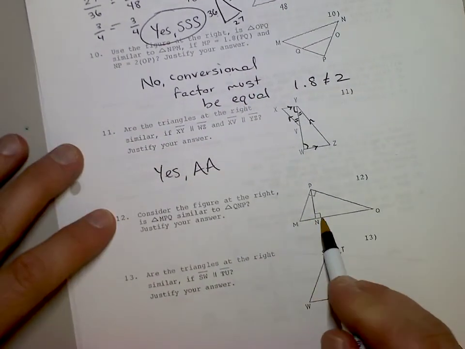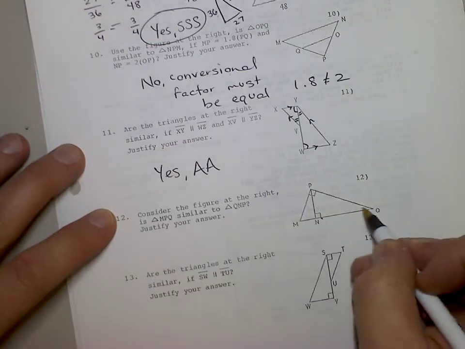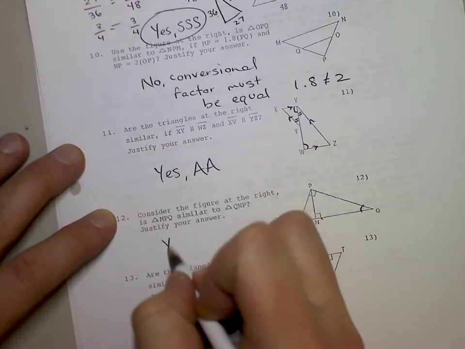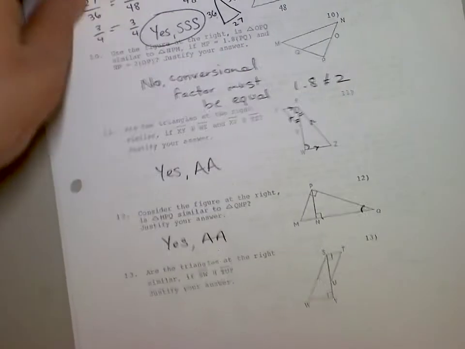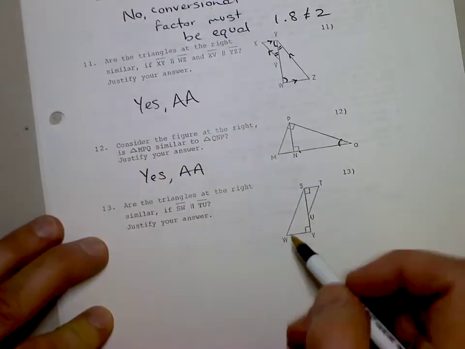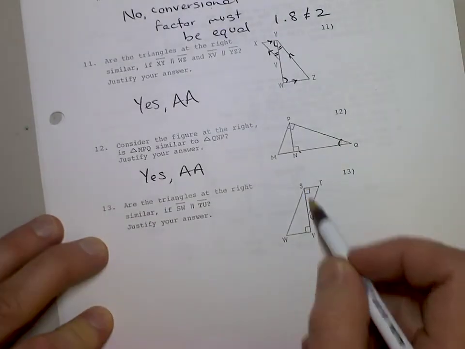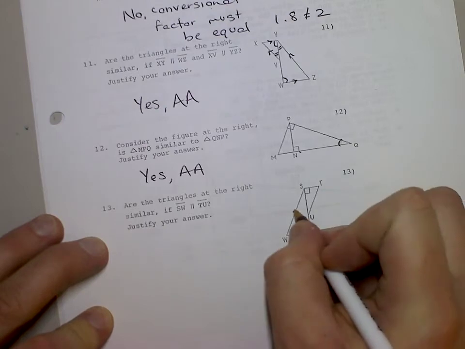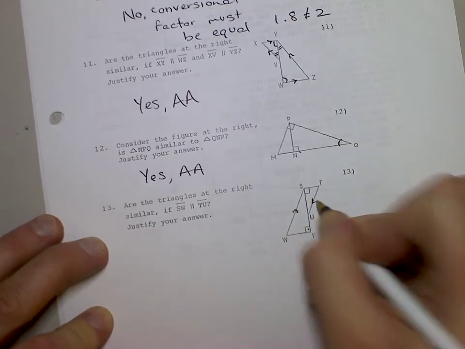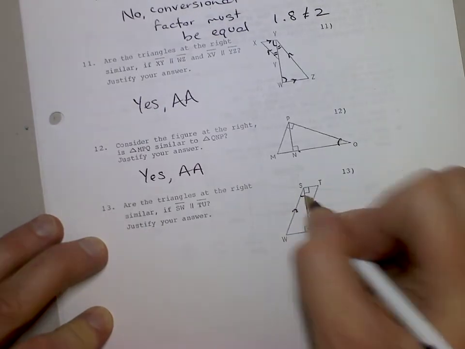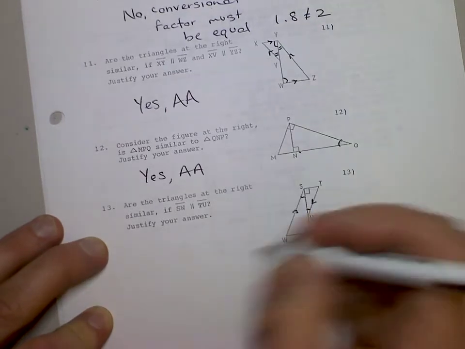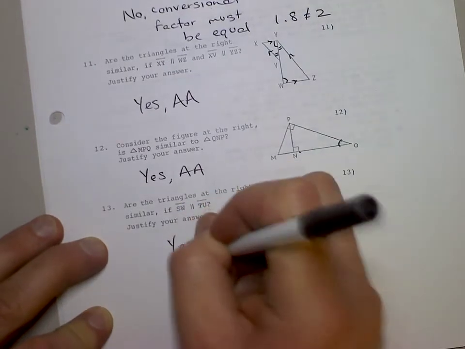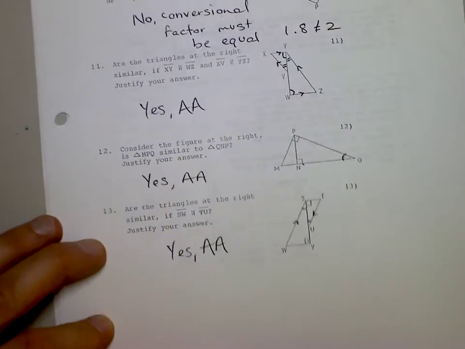Number 12, same concept. Each triangle, I have a right angle, and they both share this angle at P, so therefore, they both have 2 angles in common. That is yes by AA. For number 13, are these triangles similar? Got a right angle in each one, and it tells me SW is parallel to SU. As a result of that, alternate interior angles right here and right here. So once again, yes by AA. So know your alternate interior angles. On to the next page.